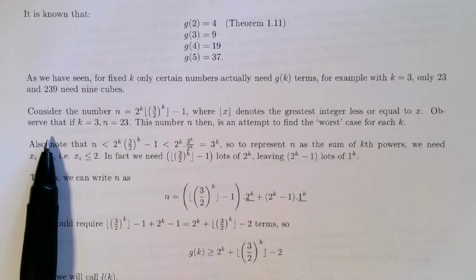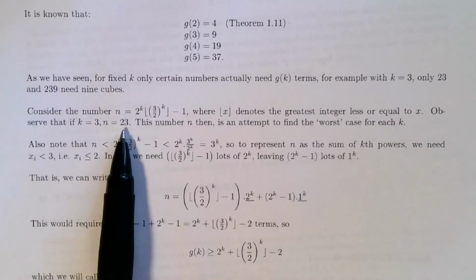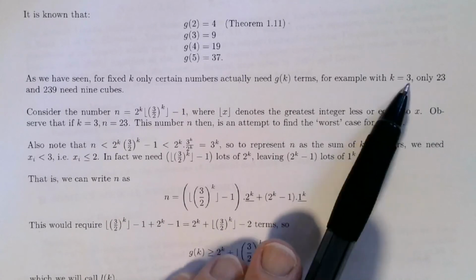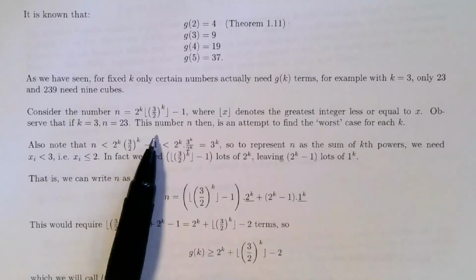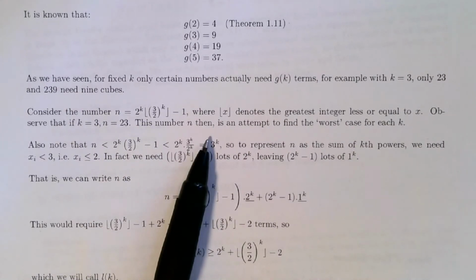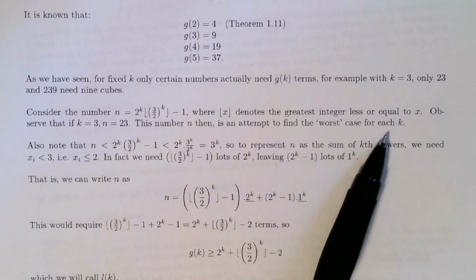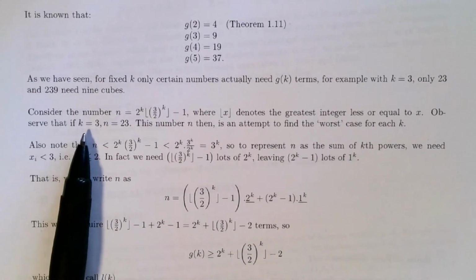Now, by the way, if you put k equals 3 into this formula, you get n is 23. And that should get you excited, because we saw that 23 was one of the numbers that needed 9 cubes. So this number n is an attempt to find the worst case scenario for each k. It's not known that it is the right one. I'm just simply saying here that it happens to match nicely, at least, with k equals 3.